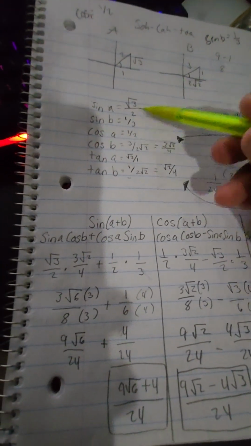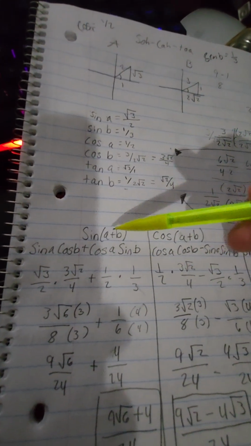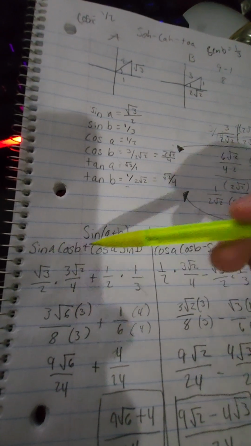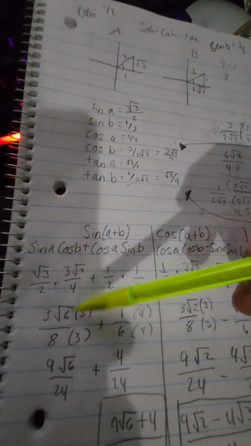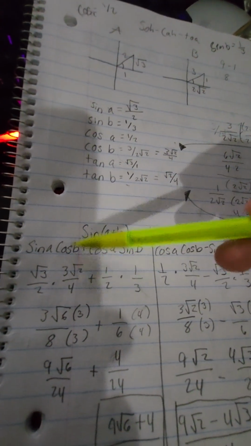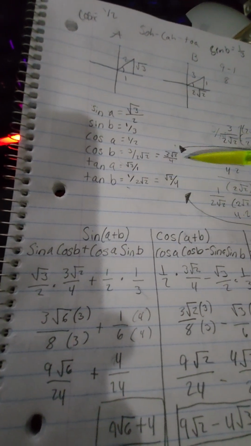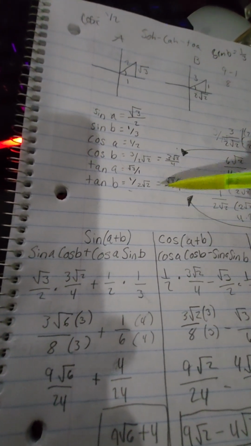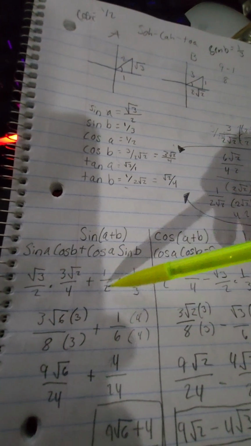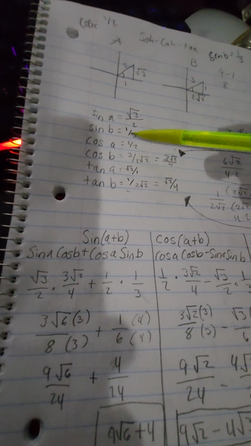Alright, after you find all these, now you go plug it into the formulas. So sine A plus B is this equation, right? And now this is the easy part. You just plug it in. Sine A, right here, square root 2 over 2. Cosine B, sorry, it's right here, the simplified one, square root 3 over 4, plus cosine A, 1/2 times sine B, 1/3.